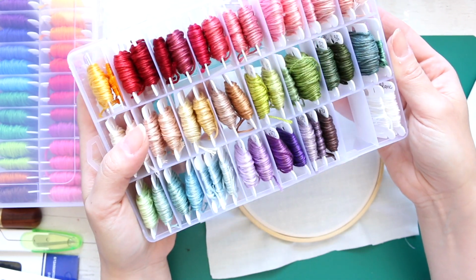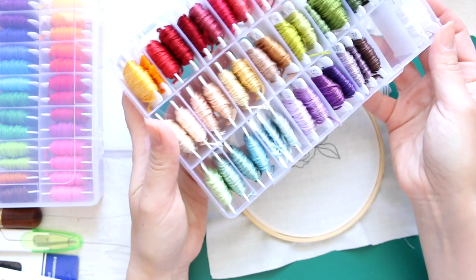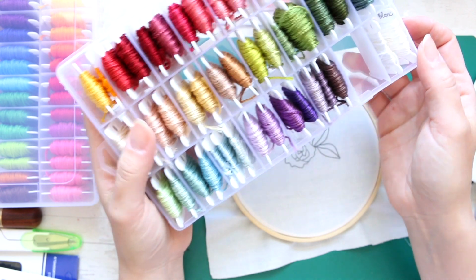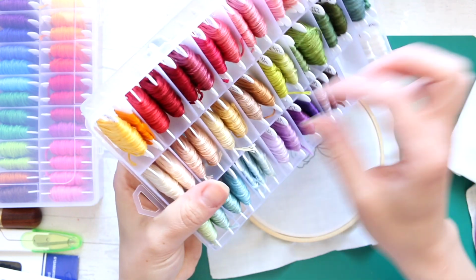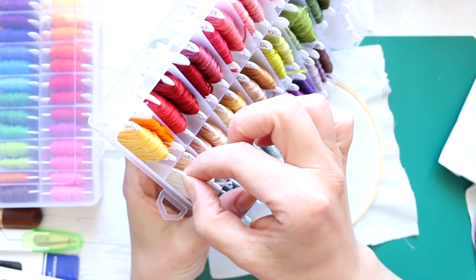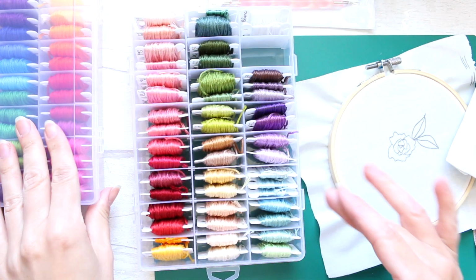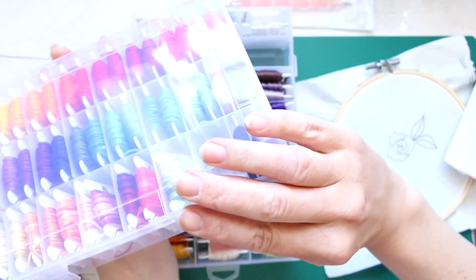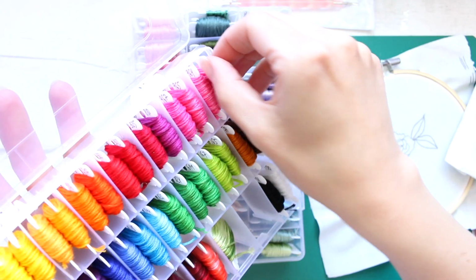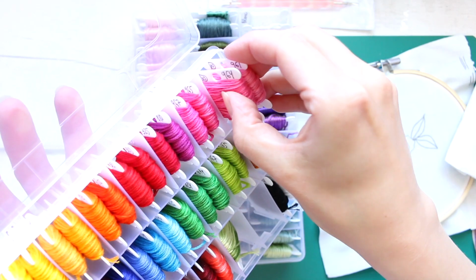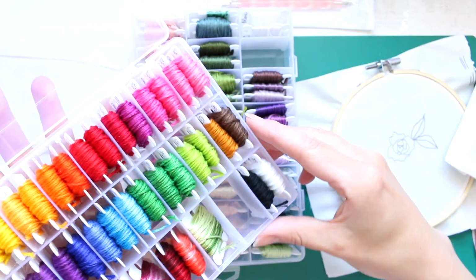Now, the other thing which is quite important to mention here is the brand of the embroidery thread. I have a few brands here. I have Anchor, I have DMC, and I have something which I ordered on Amazon and it said something Mexican, but I wasn't sure what the brand was exactly, so what did I write? It had like a D and inside an N in there.